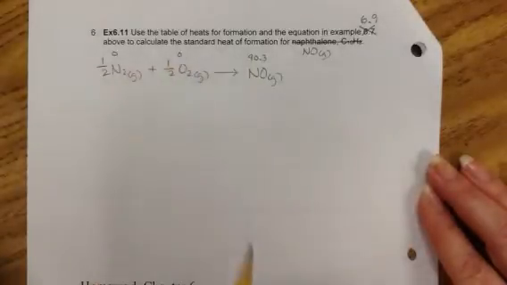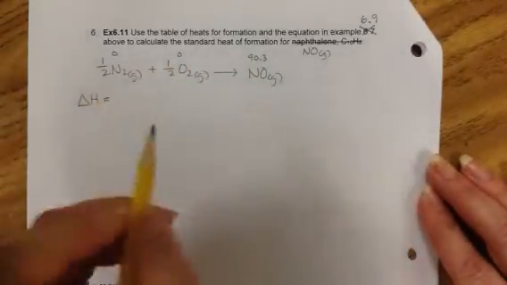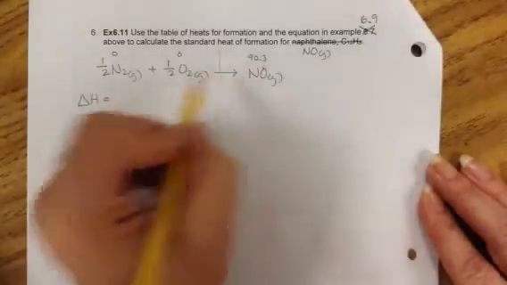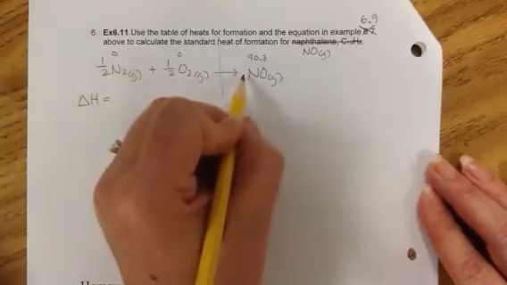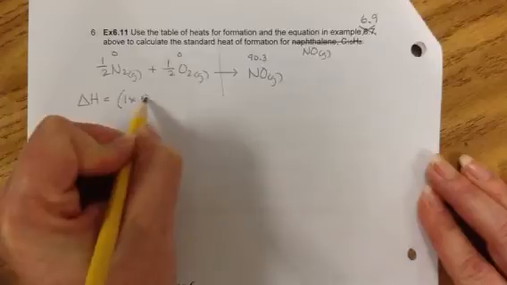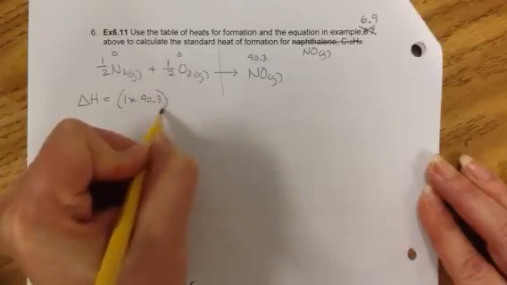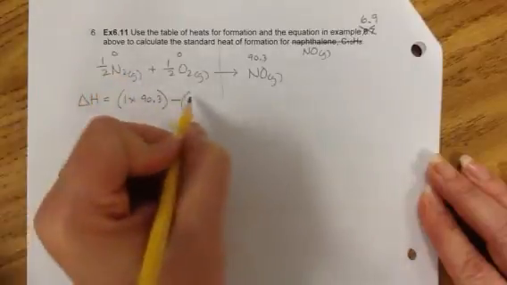You can see by these values, the math here is going to be pretty simple and straightforward. Delta H equals sum of the products minus sum of the reactants. So for the sum of the products, this is technically a coefficient of 1, so it's 1 times 90.3 minus the sum of the reactants, and just for argument's sake, we'll show what this would look like.